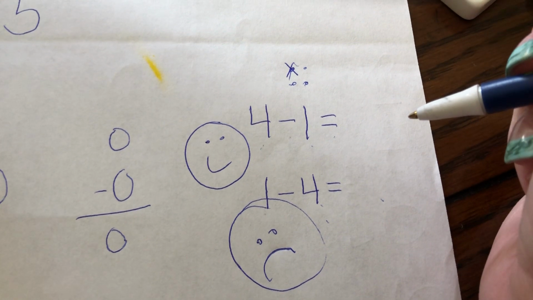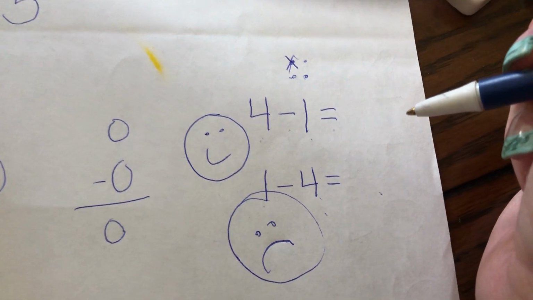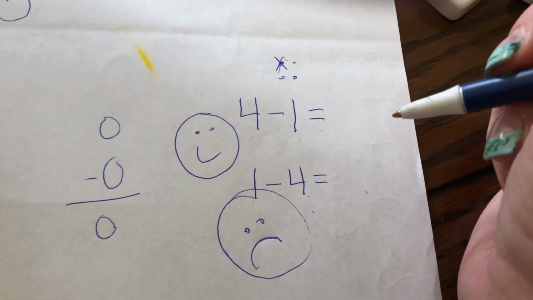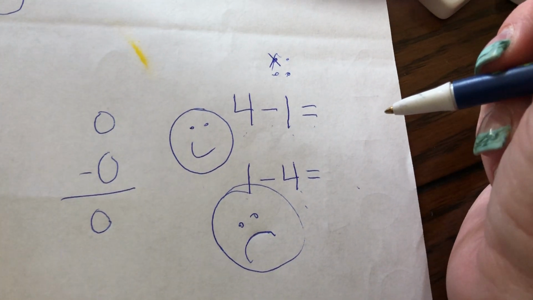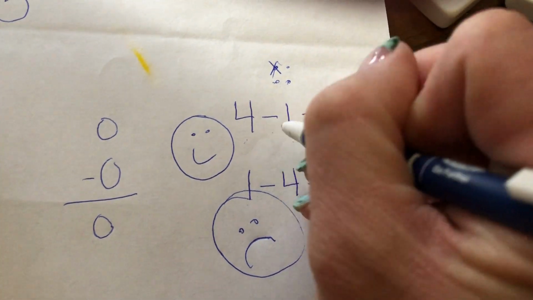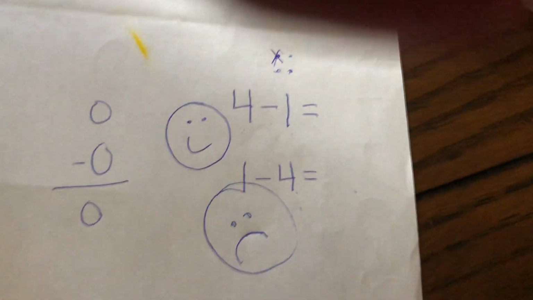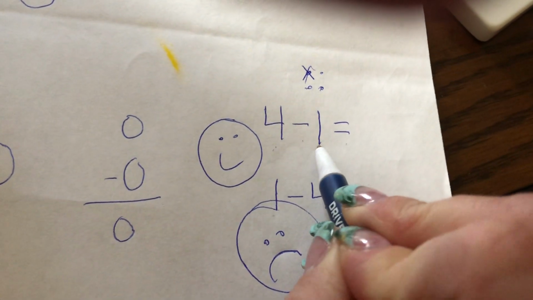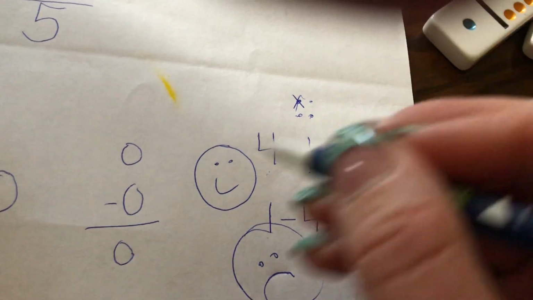Or if you have a number line at home, or if you can draw your own number line, or if you have a hundreds chart, number grid, you could always start at 4 and go backwards for subtraction. And you would go backwards 1 hop and come up with your answer.